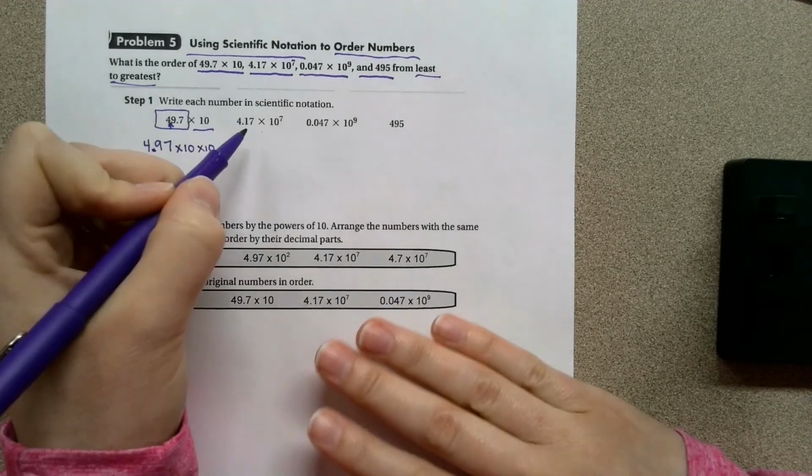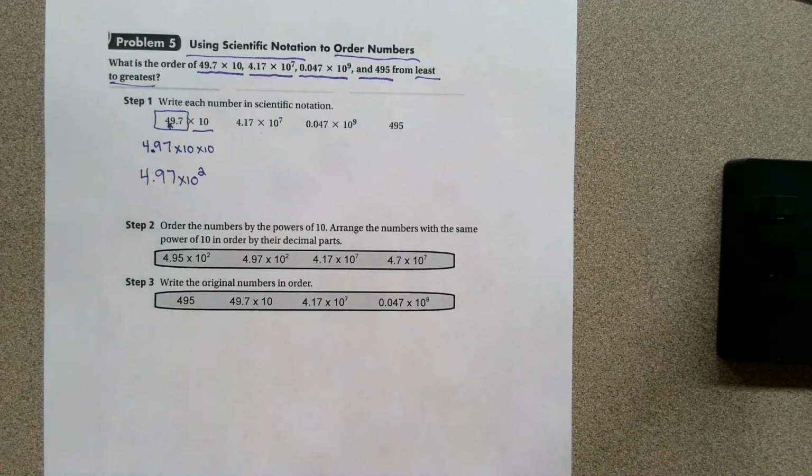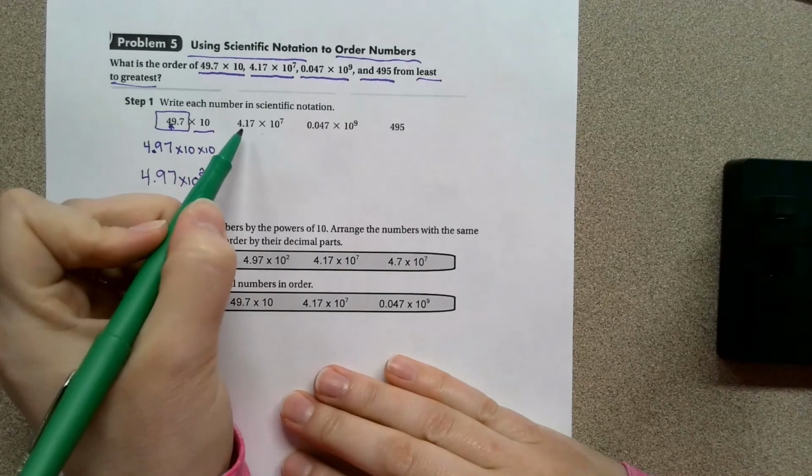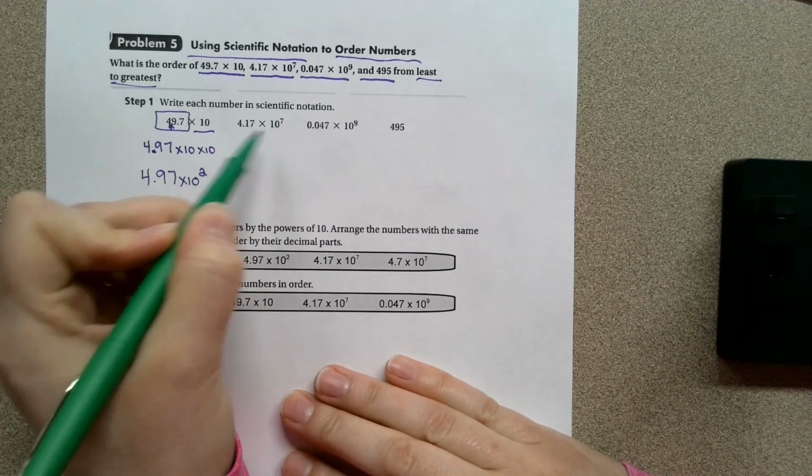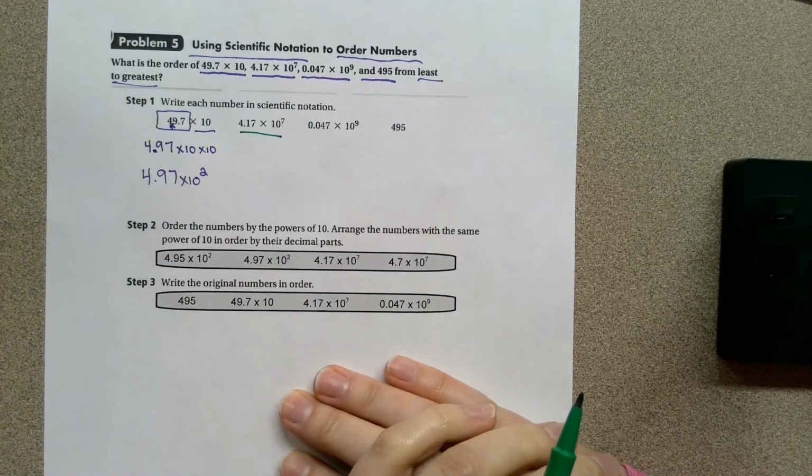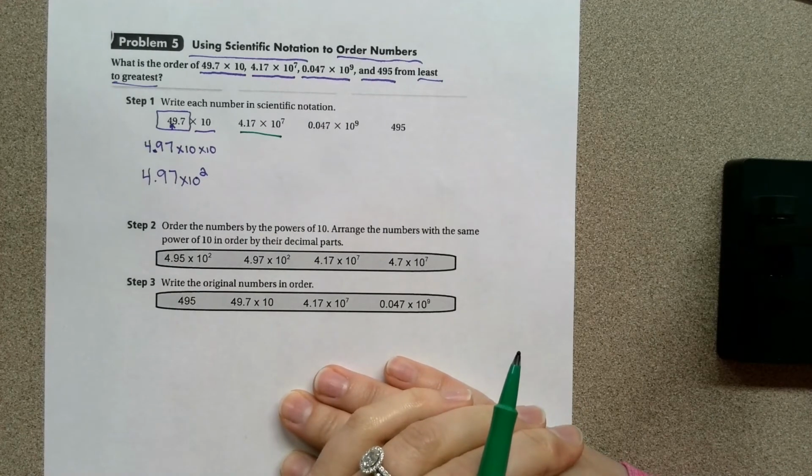Okay. The next one happens to already be written in scientific notation. 1 digit to the left times 10 to an exponential, or to the power of 10. So that's already in scientific notation.